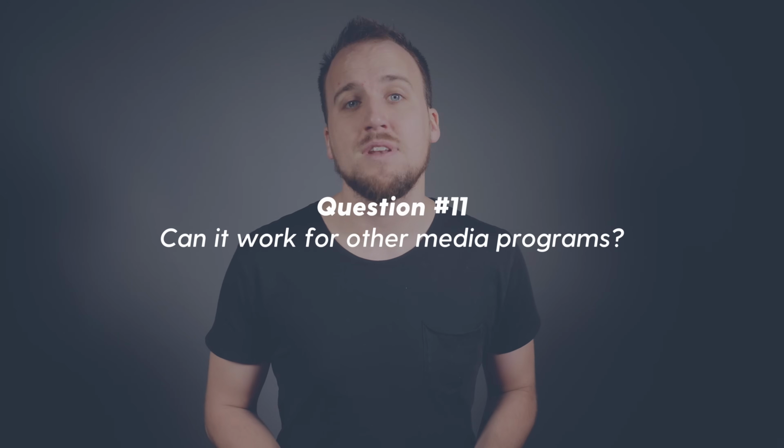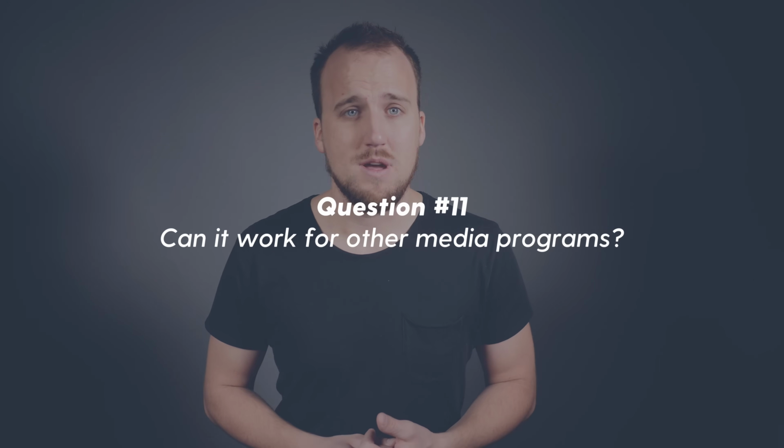Third, tell them that using Ableton will give you the ability to automate lighting and lyrics, making your worship services more excellent and decreasing distractions during worship. Number 11, can it work for other media programs? Yes, it can work with other presentation software and lighting software that receive MIDI commands. It does not work with all media programs.